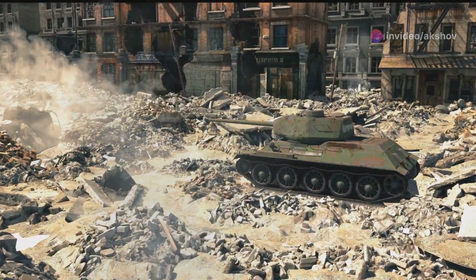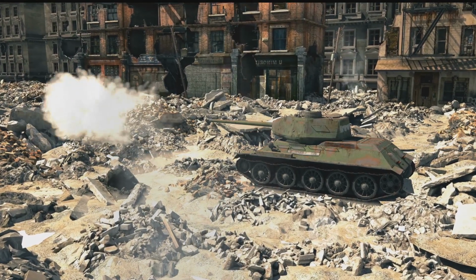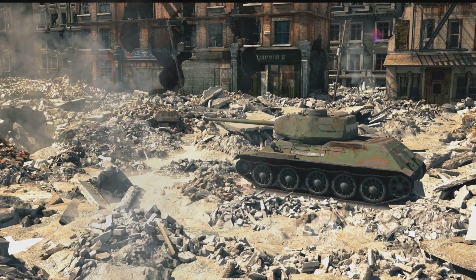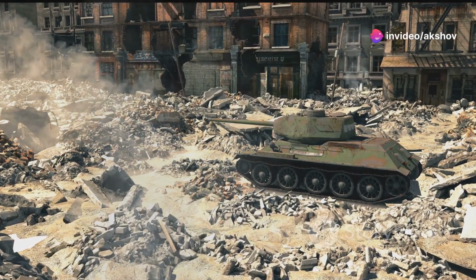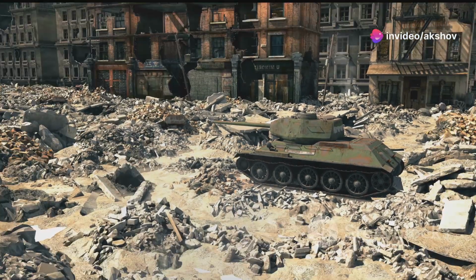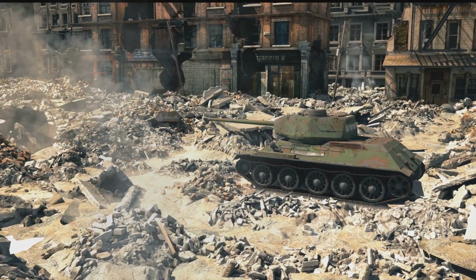Blitzkrieg in Europe, the fall of France. Following the swift and brutal invasion of Poland, Germany turned its attention westward. In the spring of 1940, Hitler's forces unleashed the full might of their Blitzkrieg tactics on Western Europe. This was a new era of warfare, fast, relentless, and devastating.